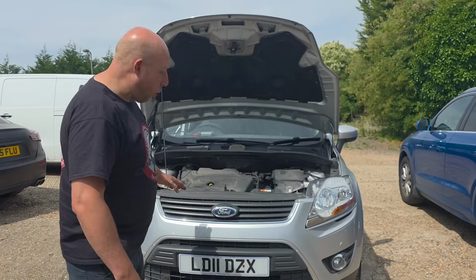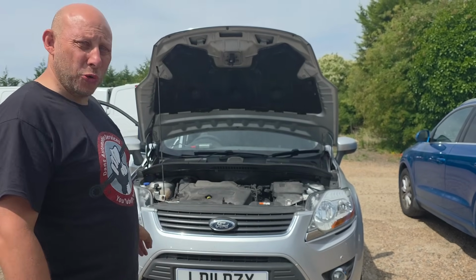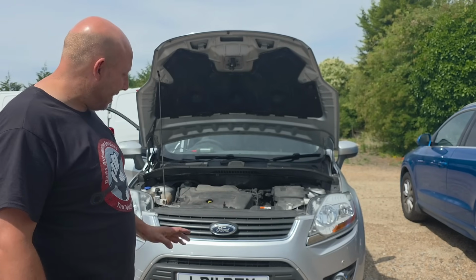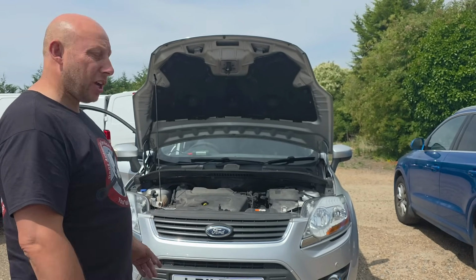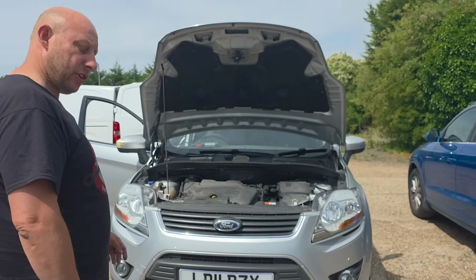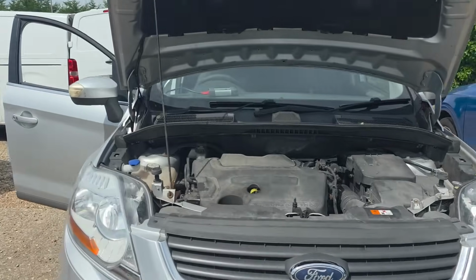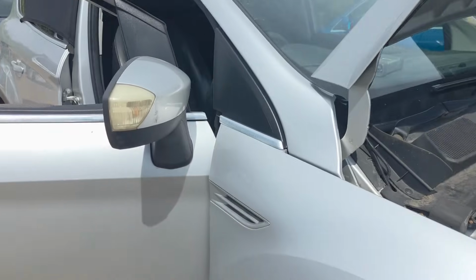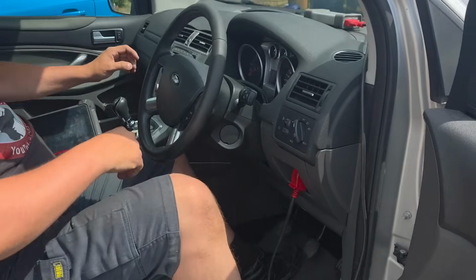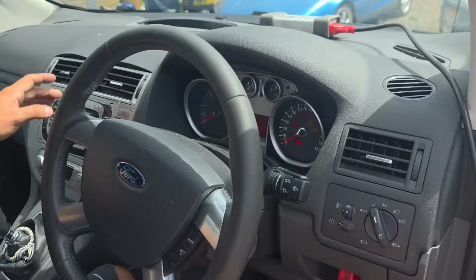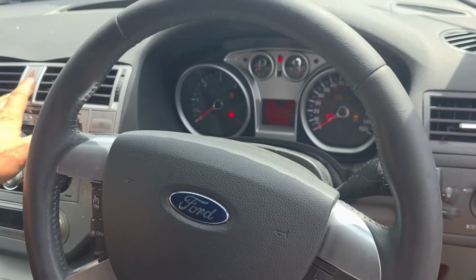Right then people, we have got this Ford Kuga 2 litre TDCi in this morning. Engine management light on the dash. So set it up, let's go have a look. Oh, right, so let's have a look to see what is going on here.